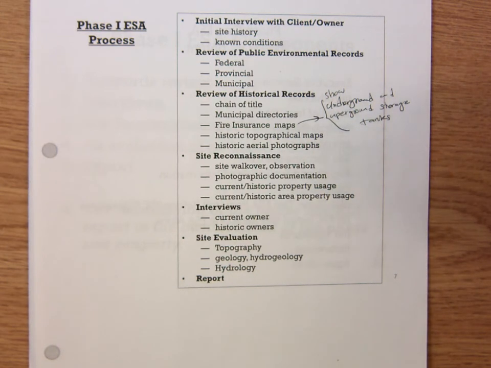Sometimes even looking at topographical maps or aerial photographs could help you to understand how the site has changed in the past few years, if there was any excavation happening on the site, or any new soil brought into the site. This is extremely important for landfills, because landfills extremely change the topography and even the shape of the site. So if you have pictures from the past, they will tell you how the site has changed.